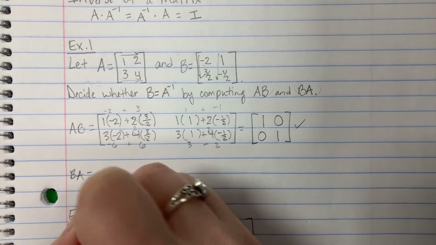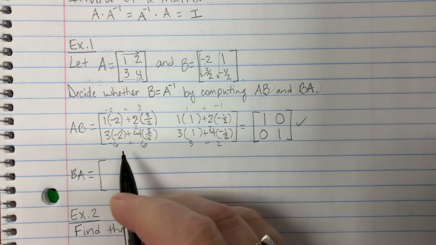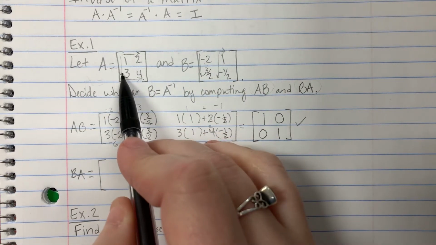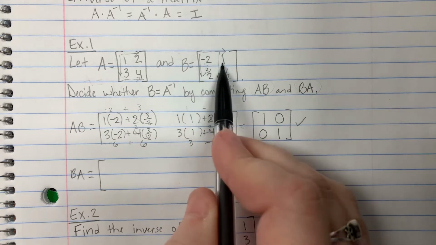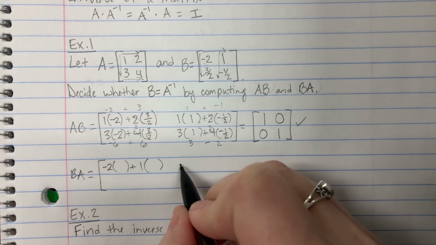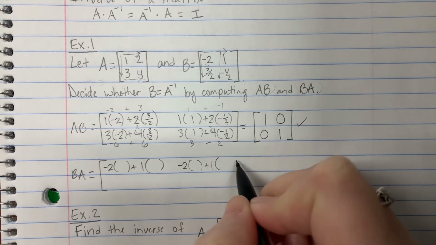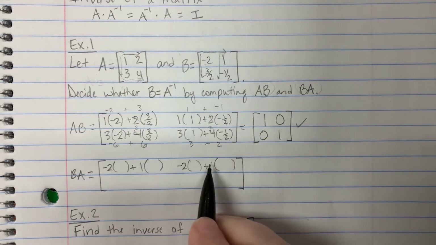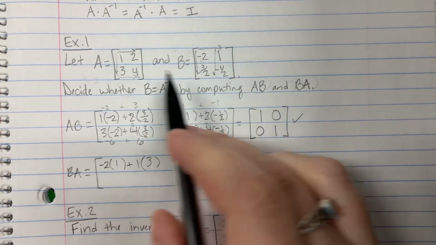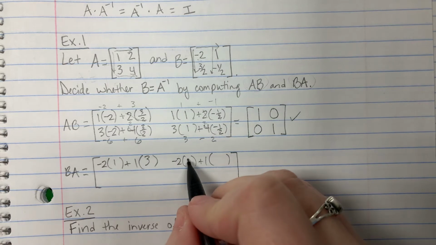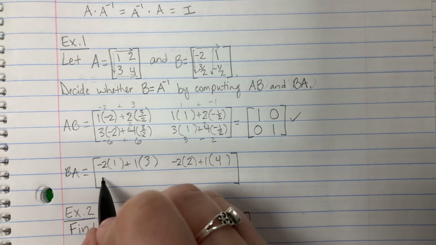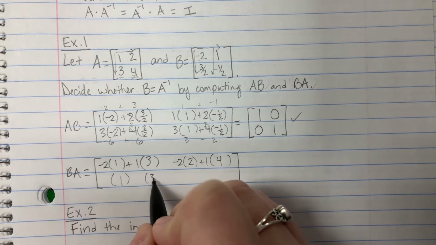If I do BA, if I do B first, that means I'm going across this time and down this one. So across this one means I'm going to use -2 and 1. And I'm going to use the same thing here, -2 and 1. So then the question is, what do I put in those parentheses? So I put this first column, 1 and 3 for the first one, and then the second column for the second one, that would be 2 and 4. Okay, so then for this one, I'm going to do the same idea where I know I'm going to have the 1 and 3.